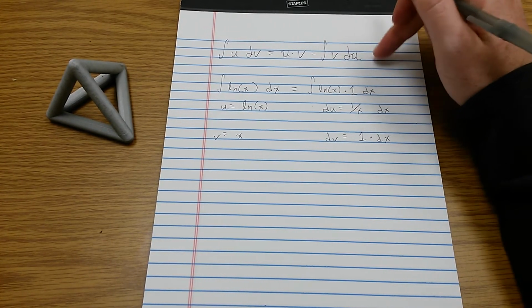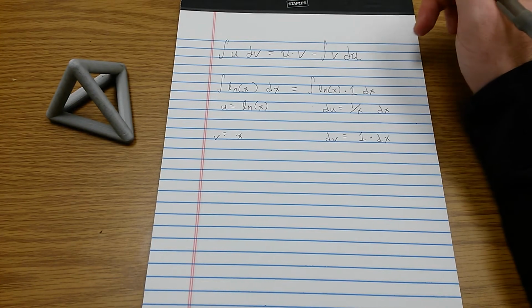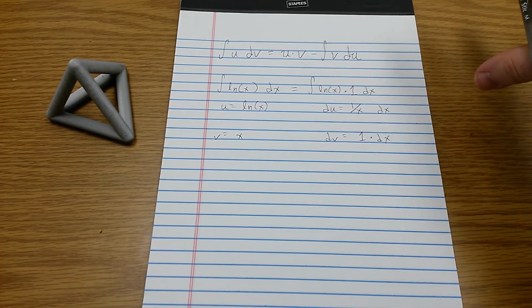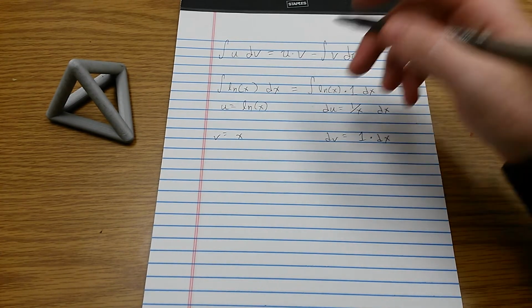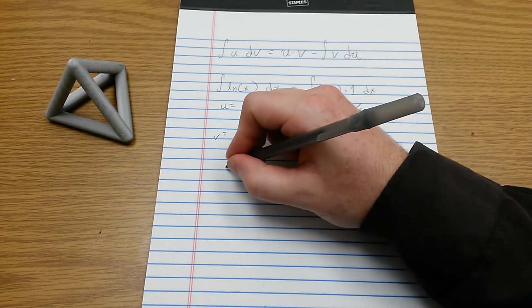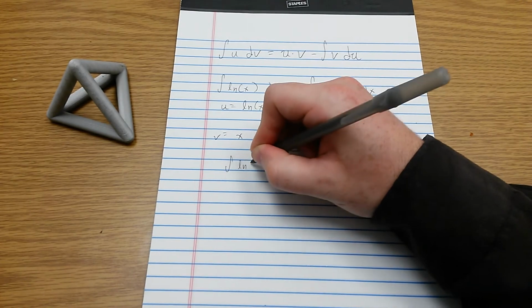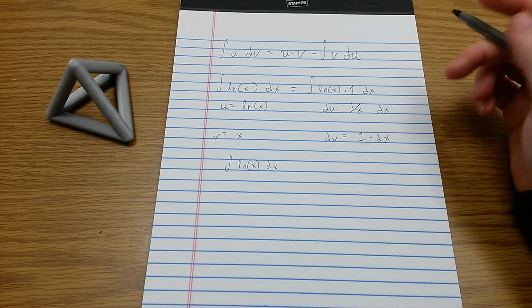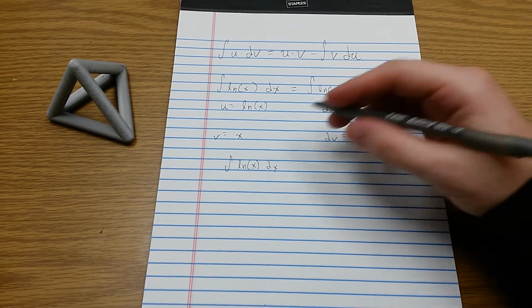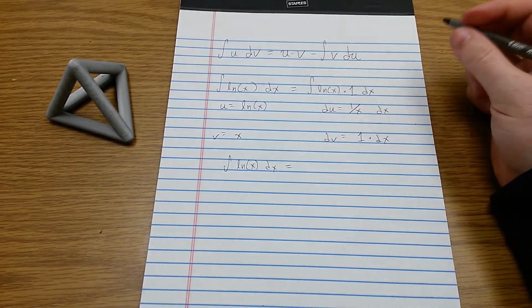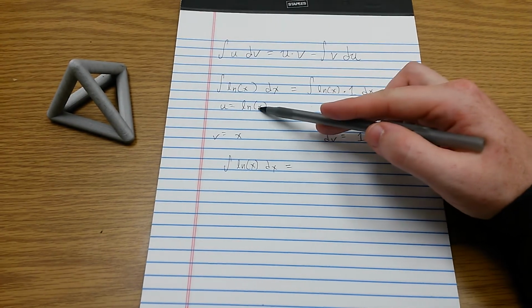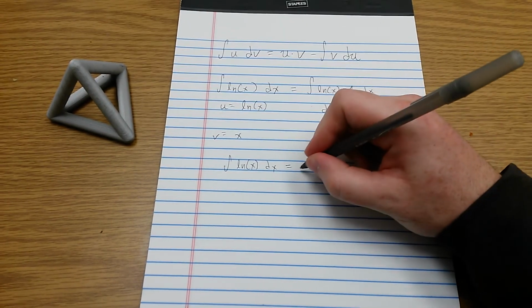Now I can use my formula. I've got all my ingredients. I'm just going to put them in where they belong. This tells me that the antiderivative of the natural log of x dx, or the indefinite integral of the natural log of x dx, is going to be equal to u times v. Well, u times v is natural log and x.